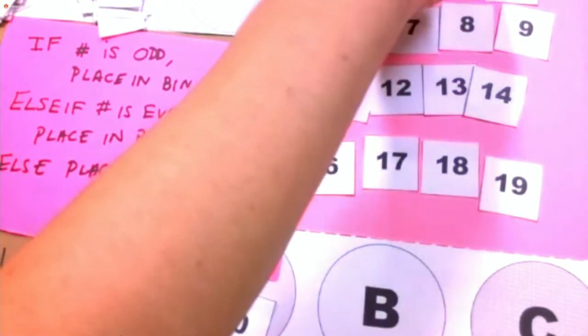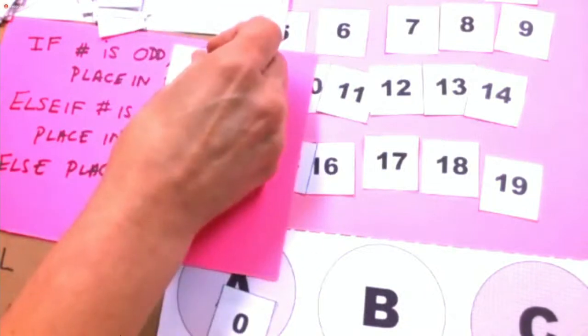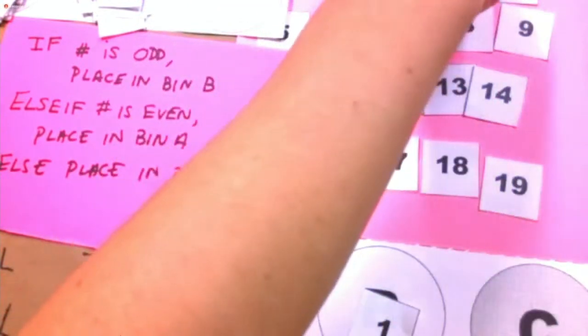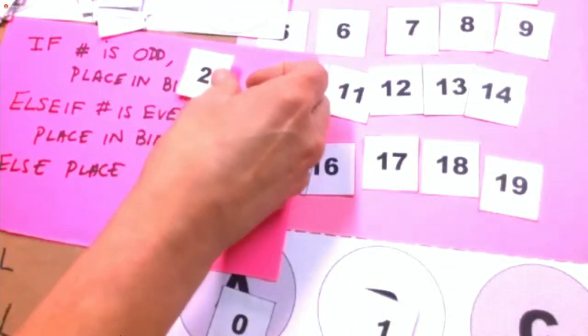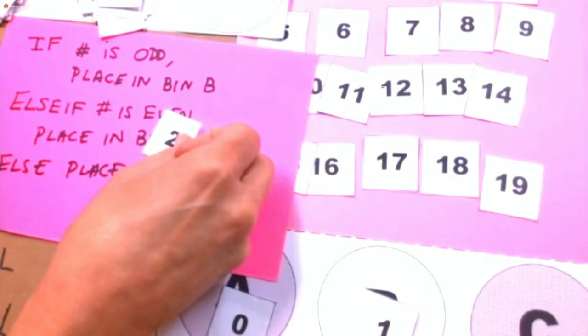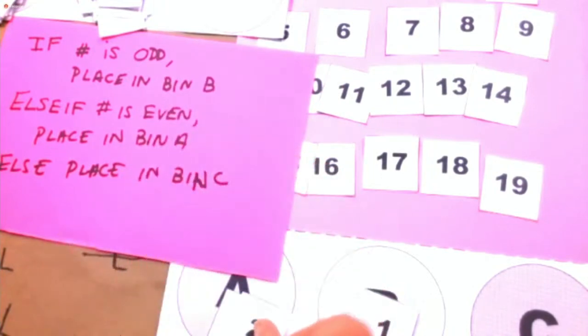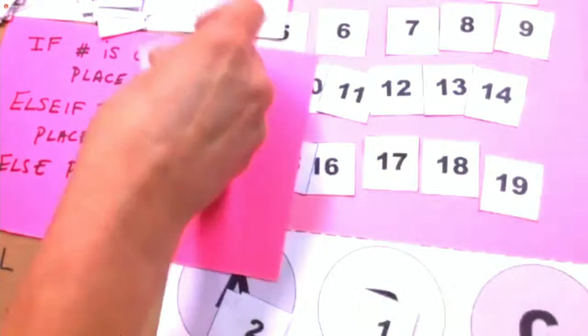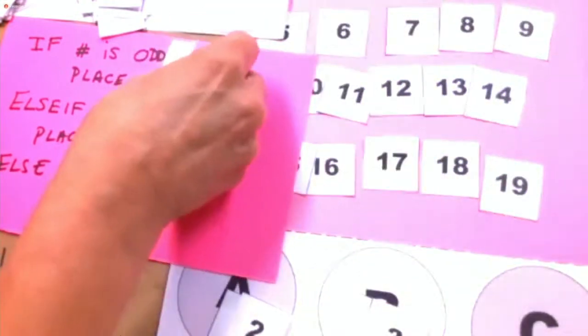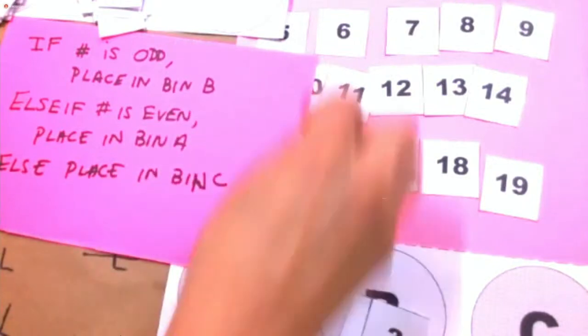All right, then we move to number 1. If the number is odd, place it in bin B. Okay. We move to number 2. If the number is odd, we're going to place it in bin B, not odd. Else, if the number is even, place it in bin A. Oh, there it goes. 3. Is the number odd? Yes, place it in bin B. 4. Is the number odd? Nope. Is it even? Place it in bin A.